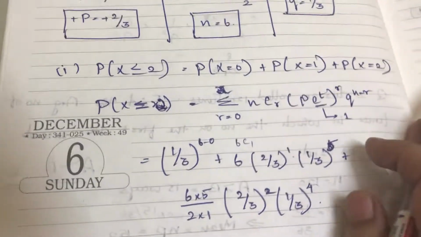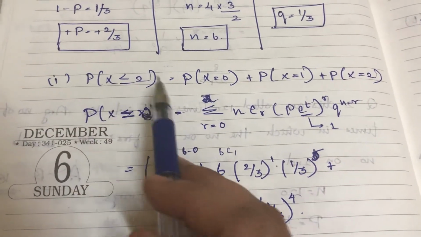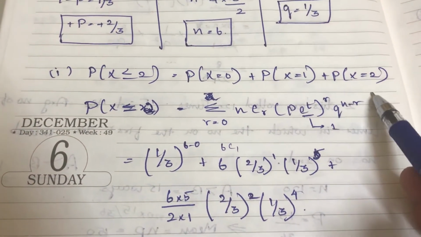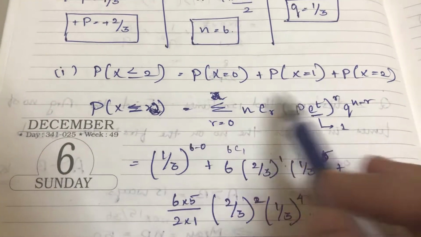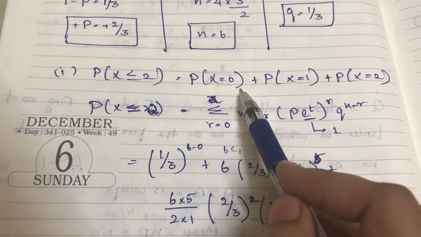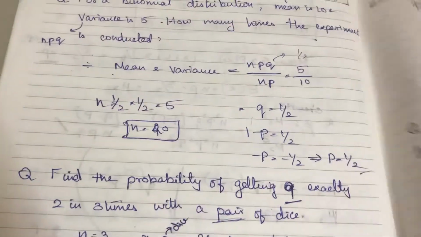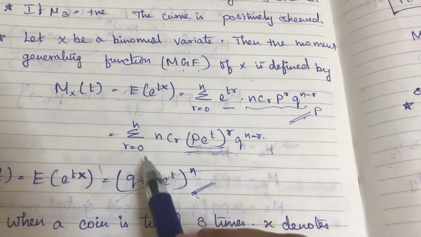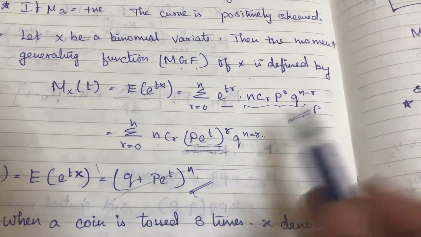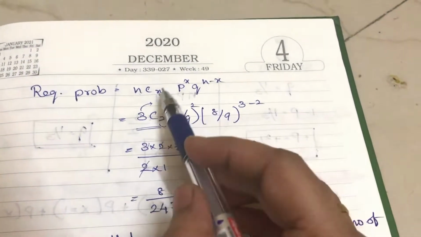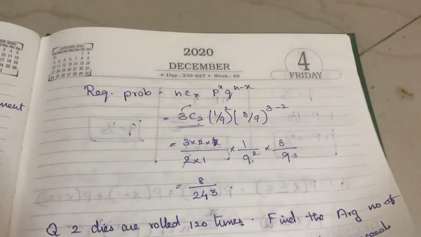After that, they have said P of X less than or equal to 2, right? That is X equal to 0, X equal to 1 and X equal to 2. So we just need to find this, right? For that purpose, just substitute X equal to 0 in the formula. What is the formula actually? This is the formula, right? Always take e power t as 1. So this is nCr, which is nothing but X equal to r. So we can directly take this formula here. X is 0 means we will get only 0, right?